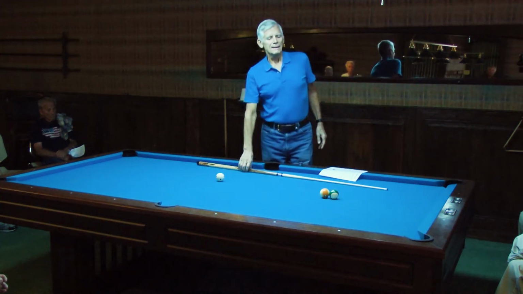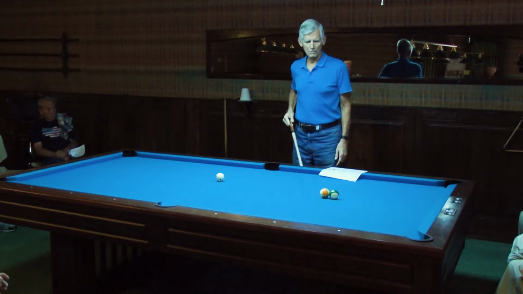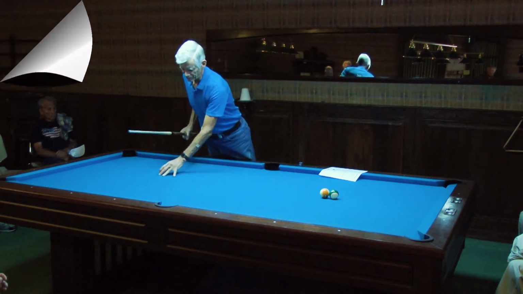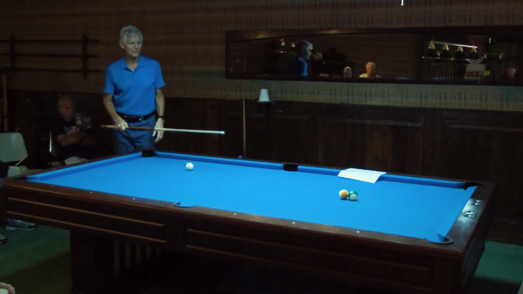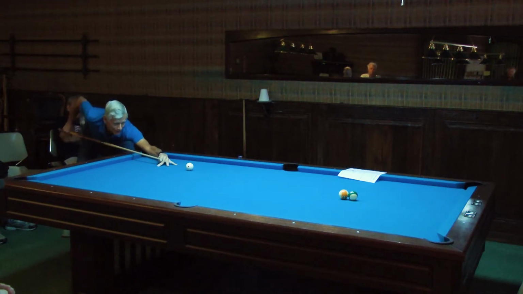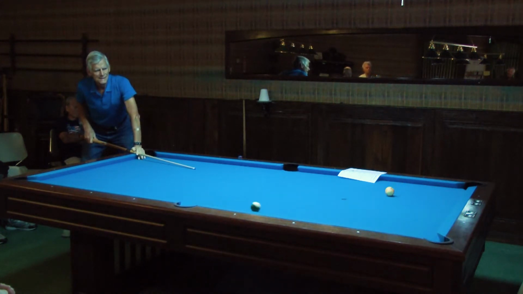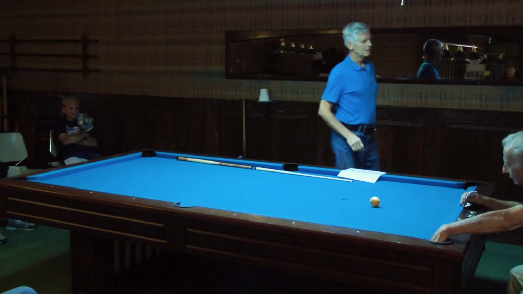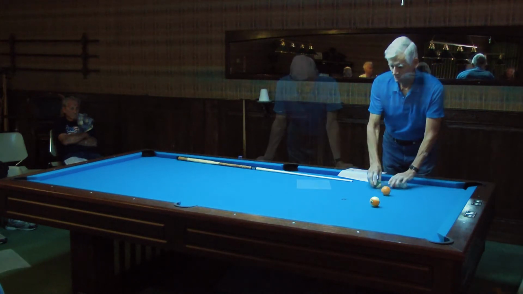Okay. It doesn't have quite that much effect, but probably I can come close to making it, or maybe make it on 2 banks. I'll hit it fairly hard to get it to go that far. Right English. Doing this left English. Right English. Remember that, Joe. Right English. Okay. Nice shot. Wow. Nice shot. So the English carries through 1, 2, even the 3rd ball.